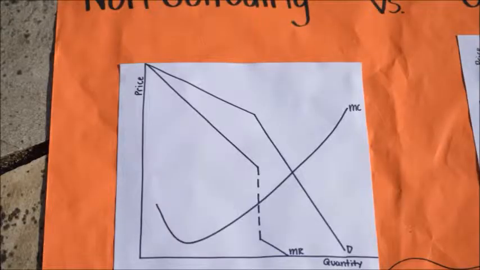Another kind of oligopoly is the non-colluding oligopoly. These oligopolies have a kinked demand curve model. If the firms are not colluding, they are likely to react to competitors' pricing in two ways. They will either match the price: if one firm cuts its prices, other firms will follow suit, causing inelastic demand. This is the steeper part of the demand curve on the more rightward side.